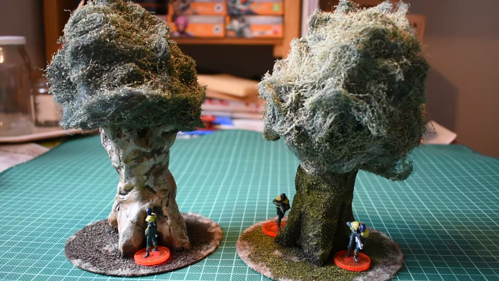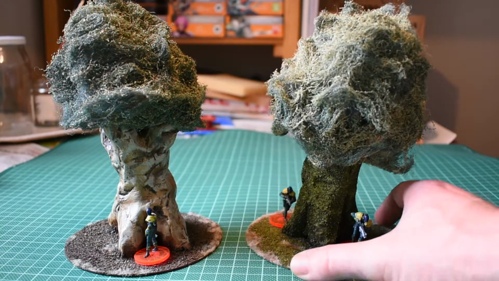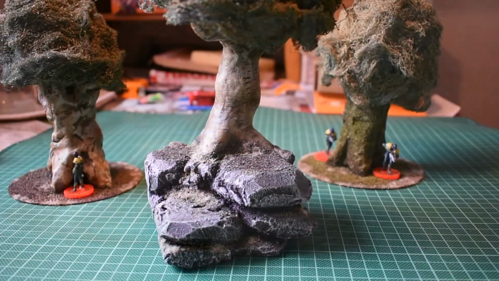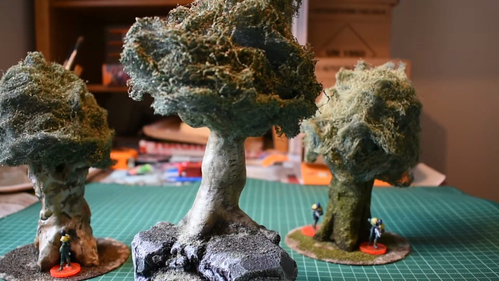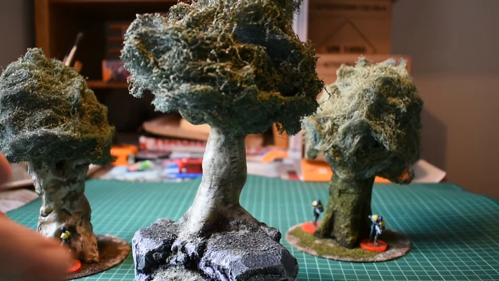I've also been thinking that for Dawn Paradiso I would like to build more rocky terrain. Sorry, that was me going and picking stuff up, so I probably went very quiet. There's a rocky base, and it's like the tree growing out of the rocky base.